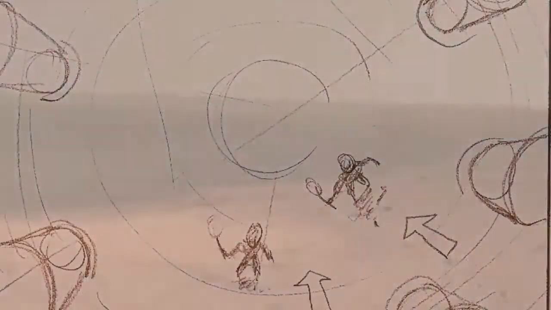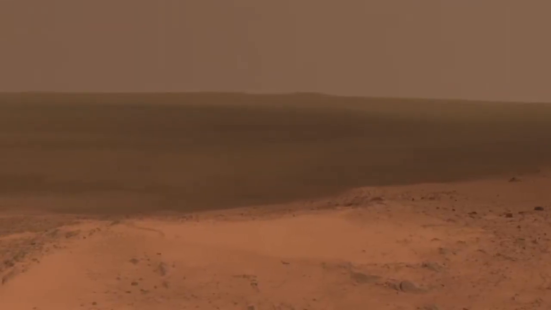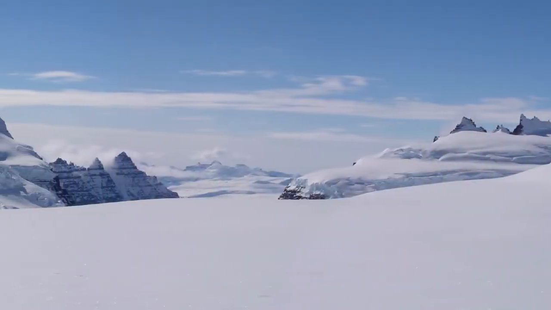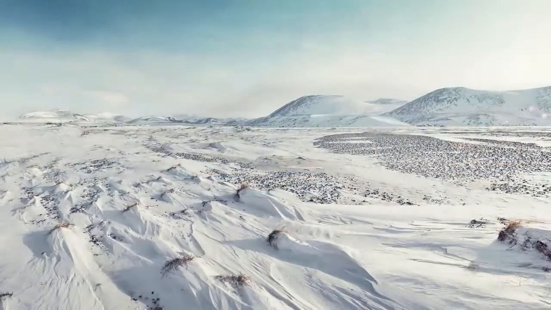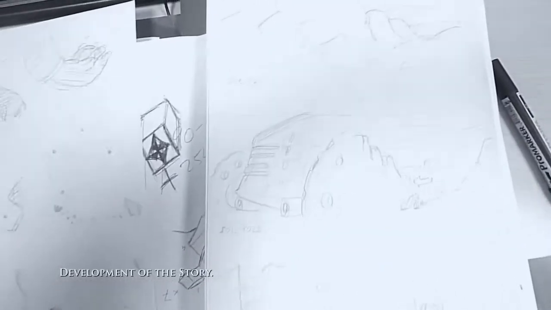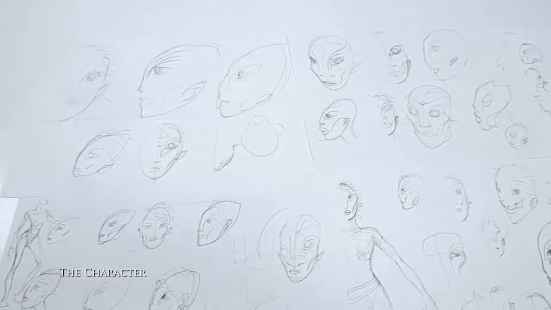After the first story, the idea started to evolve from dry to frozen land. From primitive to technologically advanced characters, the style was heading towards something more futuristic. Now that the idea was nailed down, it was time to develop in detail all the elements of the film.